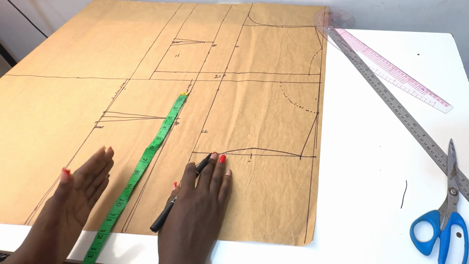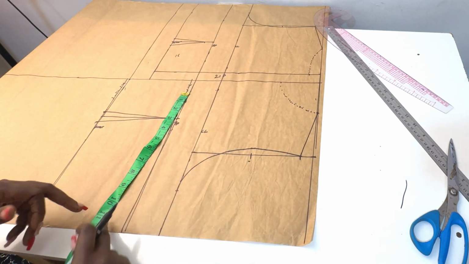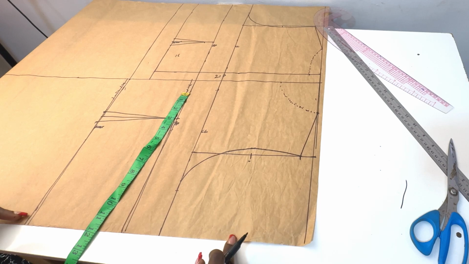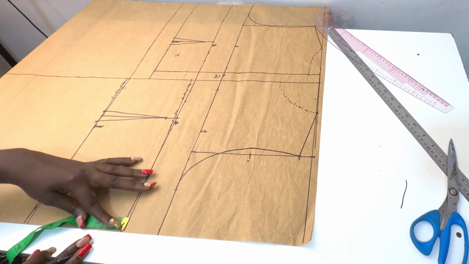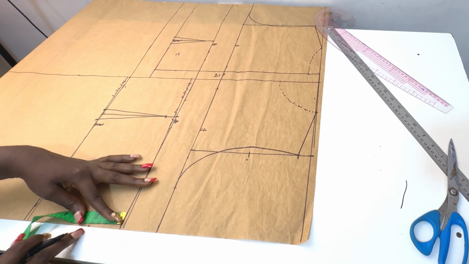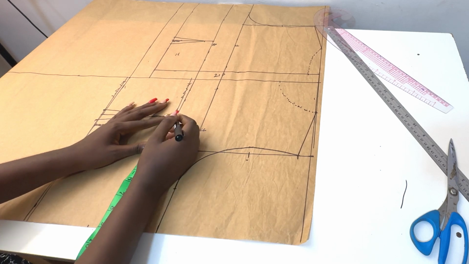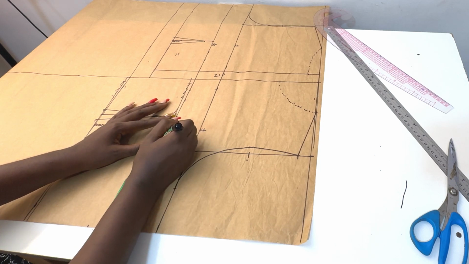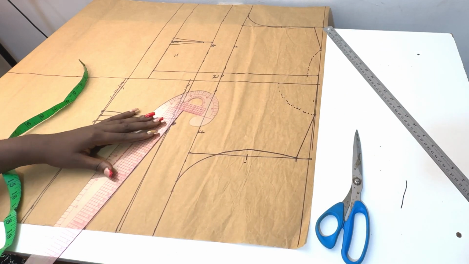Now if you notice at the back side and at the front side, there's a distance at that side. If you're sewing your clothes, you want your sides to be meeting, and there is this gap, and the gap between the front and the back is 2 inches. It depends on what your gap is. Some people's gap can be 1 inch, some people's gap can be 1.5 inches.